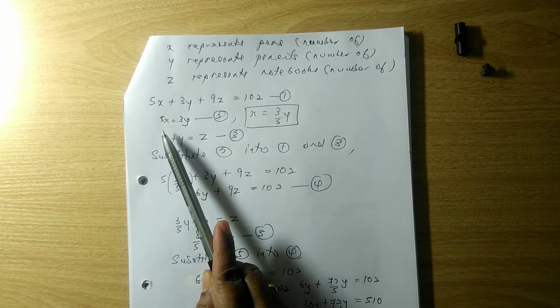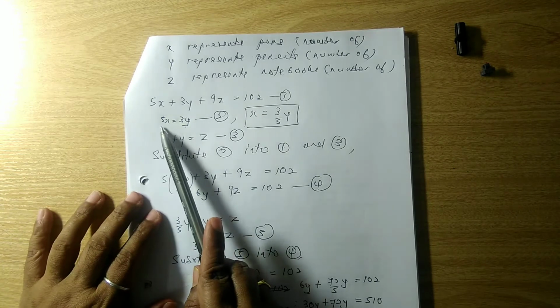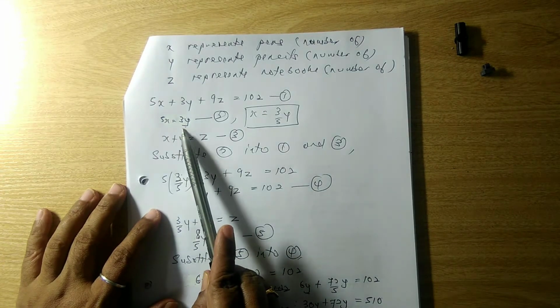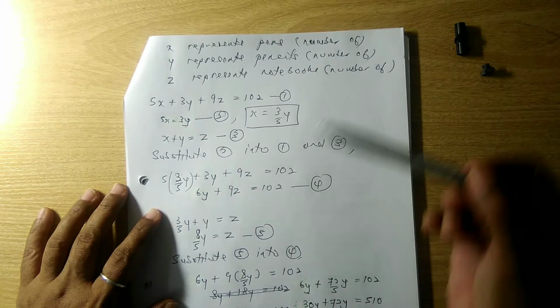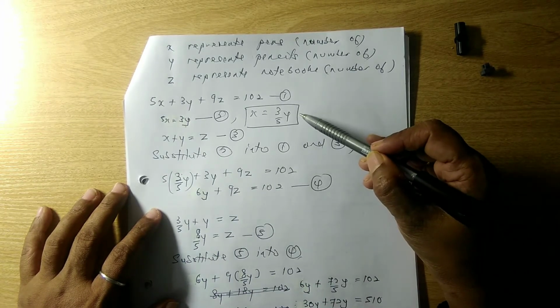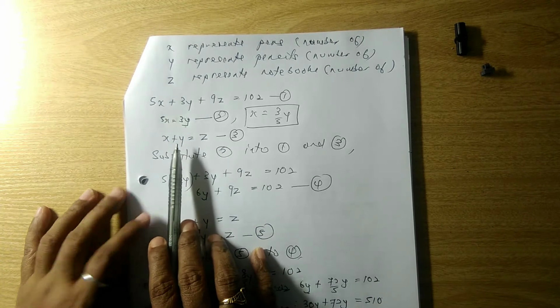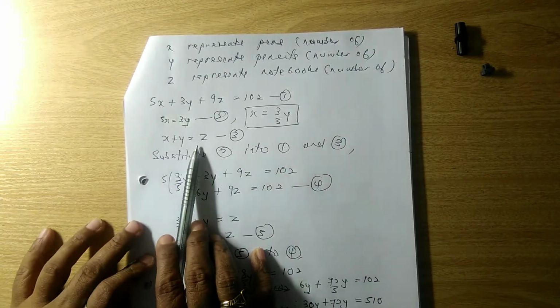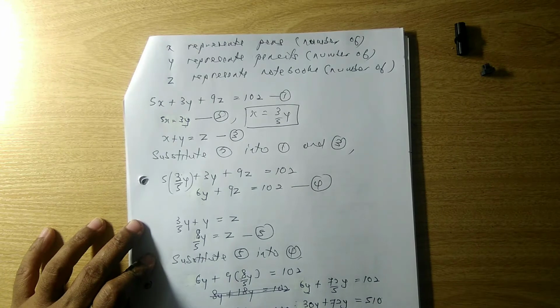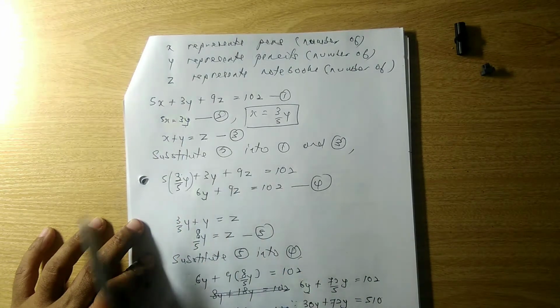Here we're talking about money, so it's actually cost. So 5x equals 3y, and you'll get it in this form, x equals 3 over 5 y. The third one is that the number of pens and pencils added together must be the same as the number of notebooks bought, so x plus y equals z.